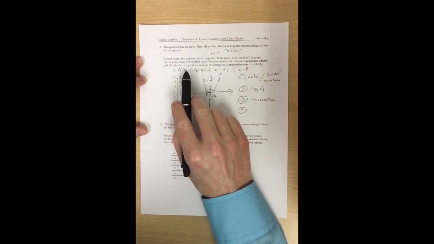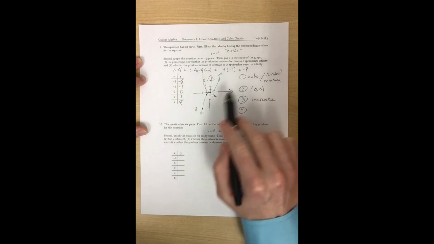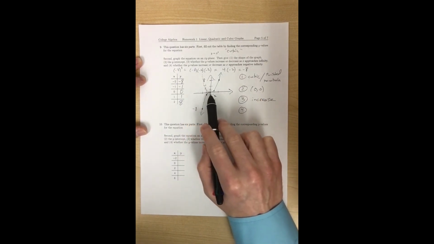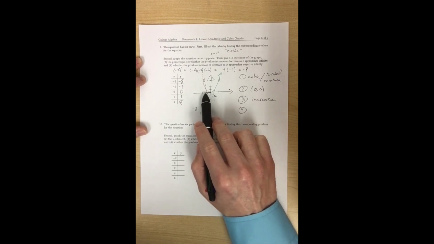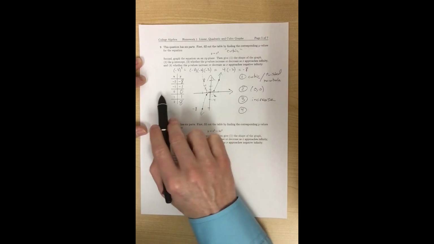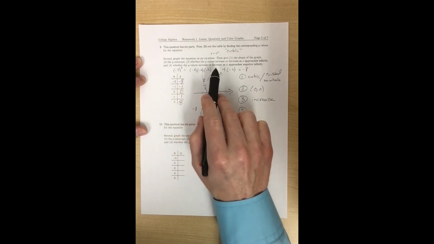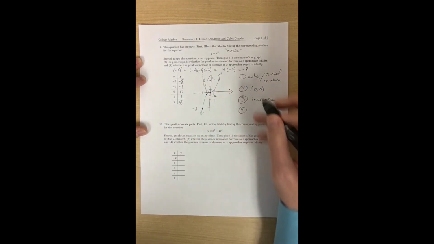And then 4, whether the y values increase or decrease as x approaches negative infinity. X approaching negative infinity means you're going from right out to the left on the graph. And as you go from right to left, the y values are going down. So I would say the y values decrease as x approaches negative infinity.